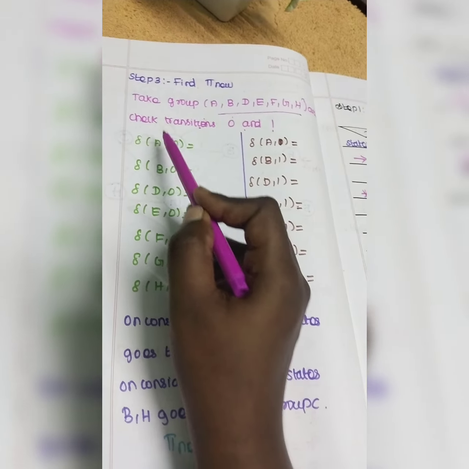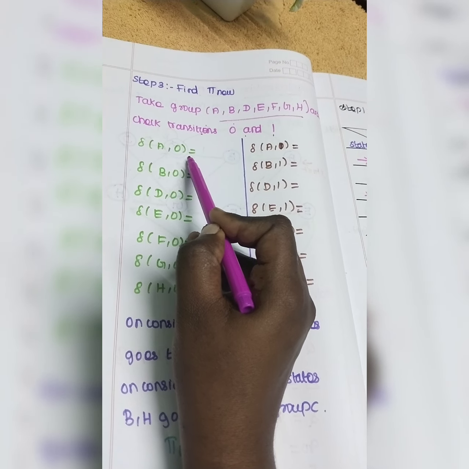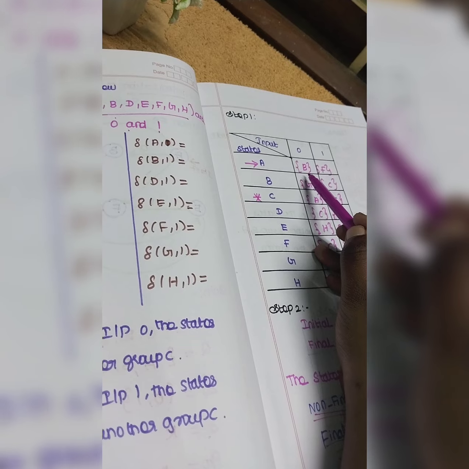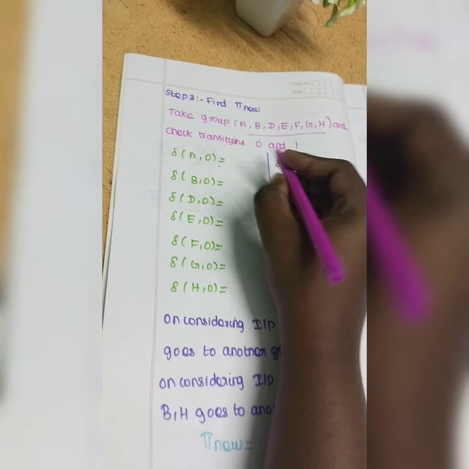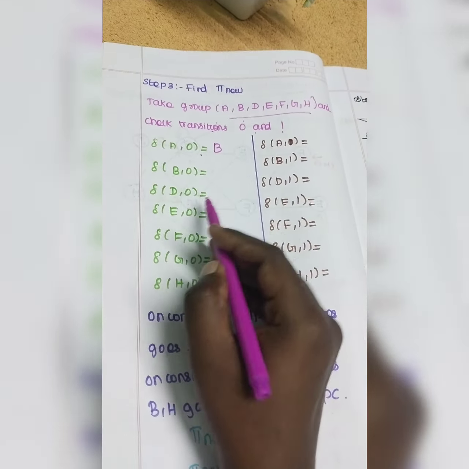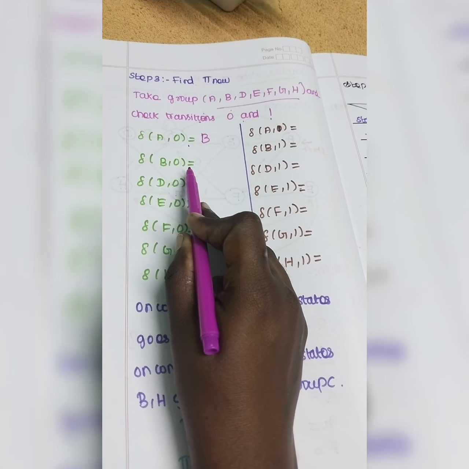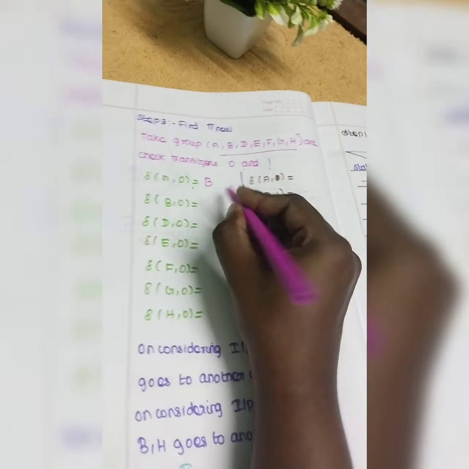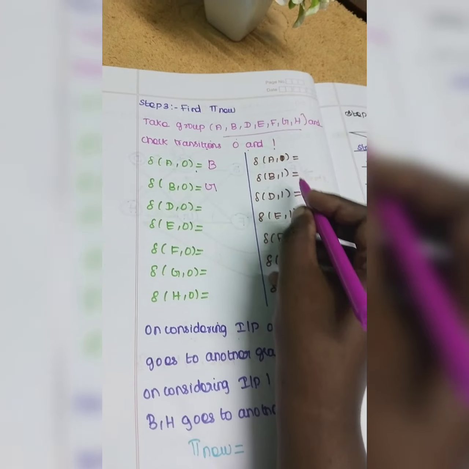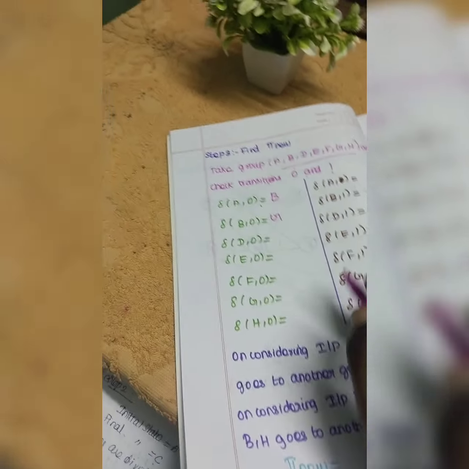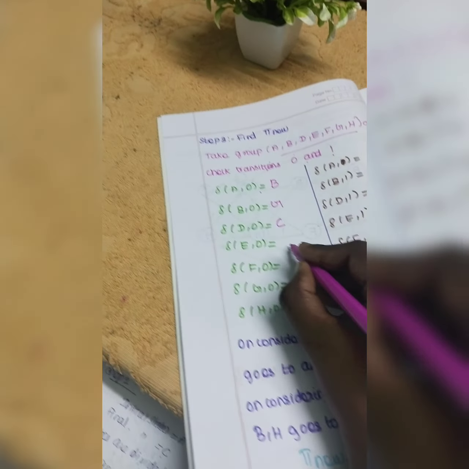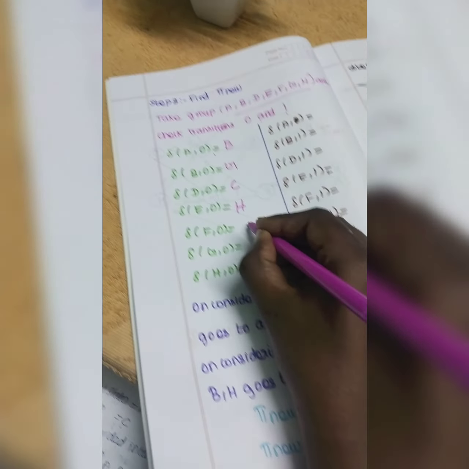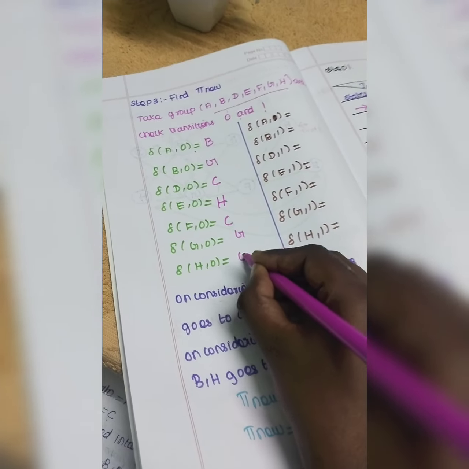Okay, so here A processes with the 0, where will it go? As you may all know, A with the 0 goes to B. So you have to write B here. And B processes with the 0, where will it go? B with the 0 goes to G. So similarly, you have to write all the remaining ones also. Okay. So here you got C, here you got H and C and G and G.